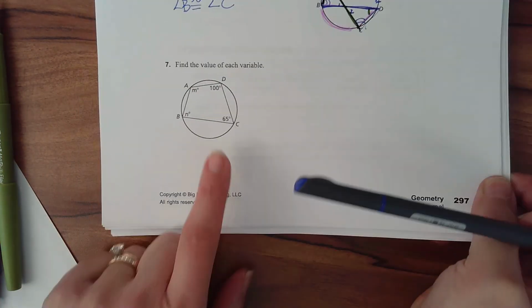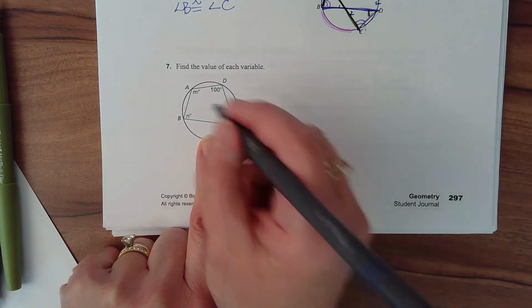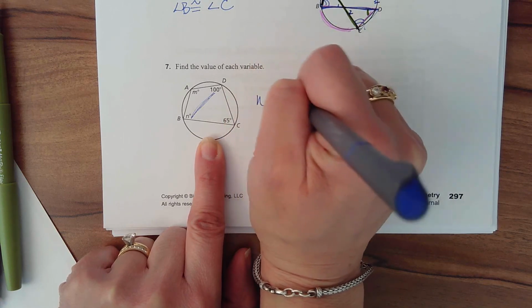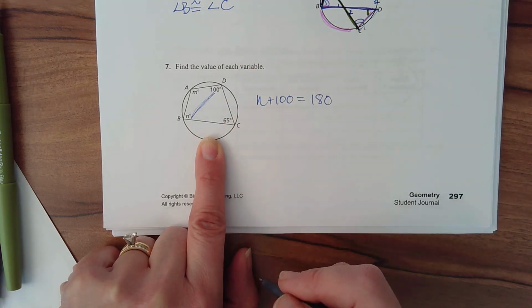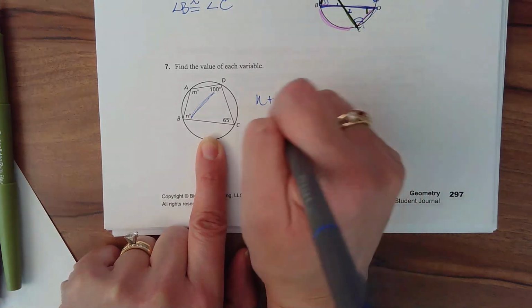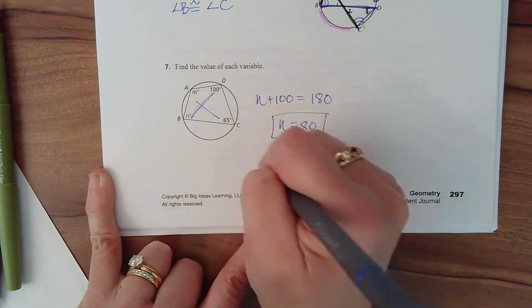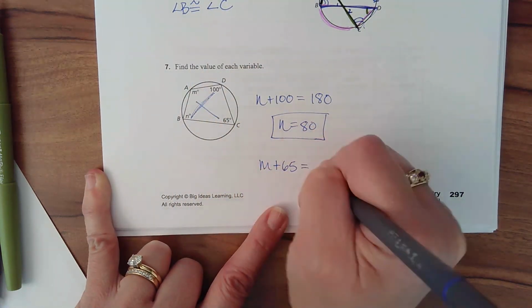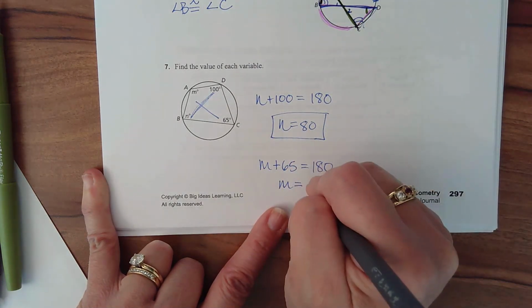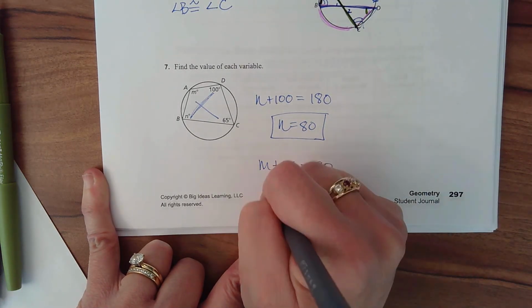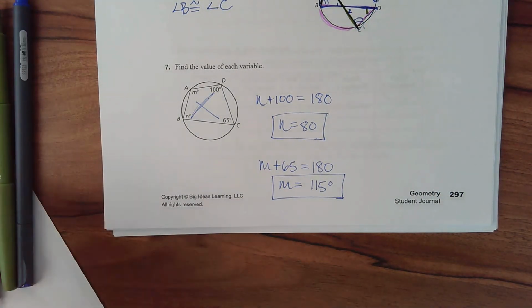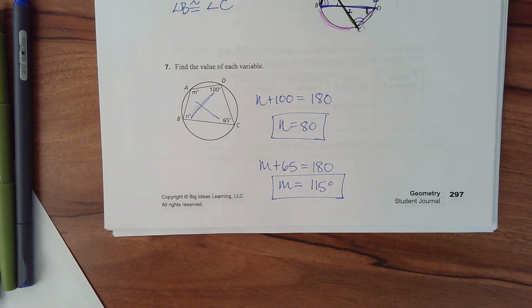All right, last but not least, on number 7, we're using the property that opposite angles of an inscribed polygon have to be supplementary. So what we're getting at here is n plus 100 has to equal 180 degrees, which of course means n has to be 80 degrees. And then same, m plus 65 has to equal 180 degrees. So m has to equal 115 degrees. So again, that's just using that other theorem, talking about an inscribed polygon and that the opposite angles are supplementary.